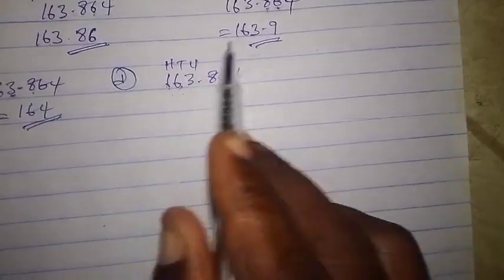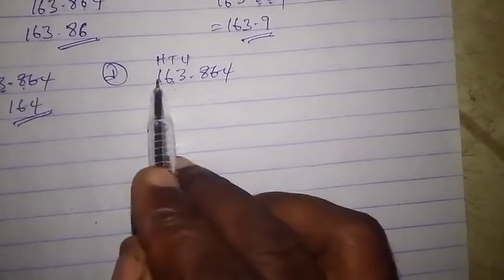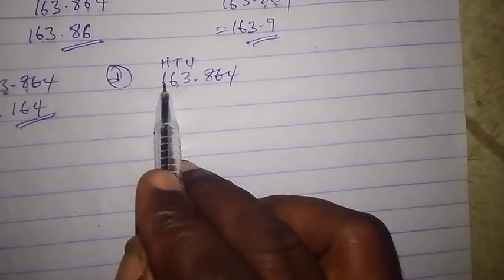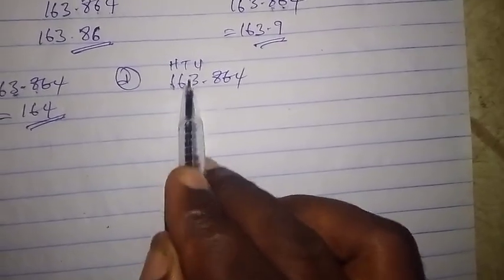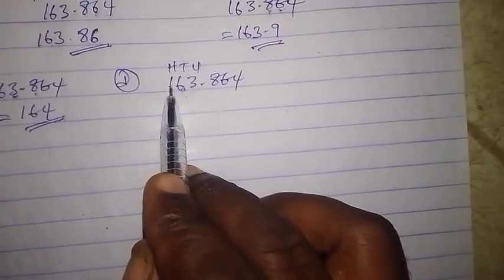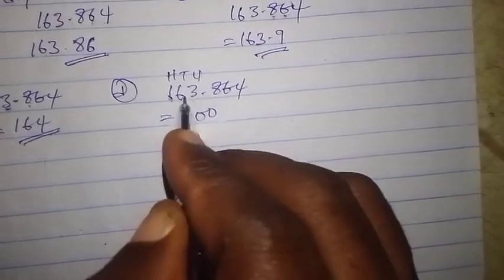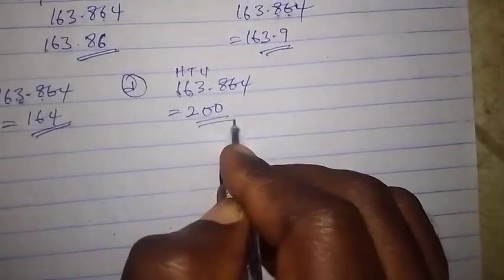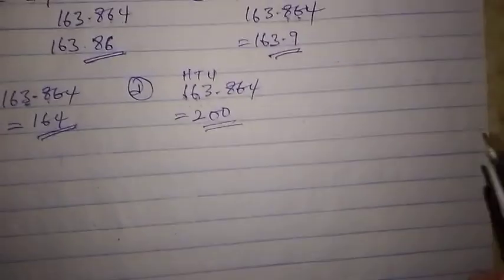So they said to the nearest 100. They did not say to the nearest tens. They did not say to the nearest unit. They said to the nearest 100. So we stop here. The number right after this 1 is 6. So we round this 6 to 1 and add it here. 1 plus 1 will become 2. So our final answer will be 200. That's everything here becomes 0. This is to the nearest 100. That is why we call it 200, to the nearest 100.